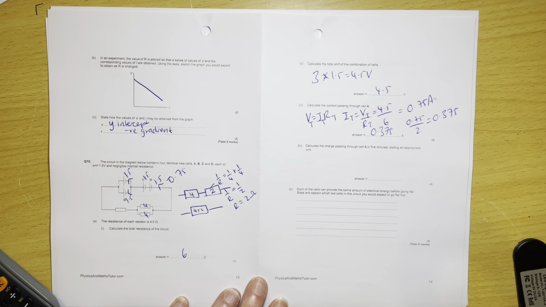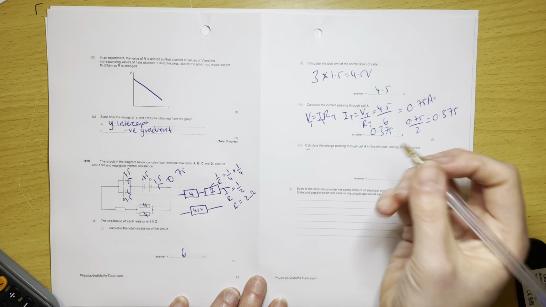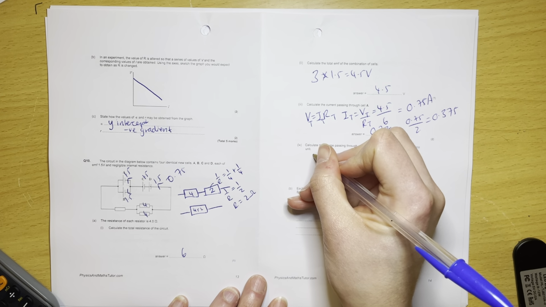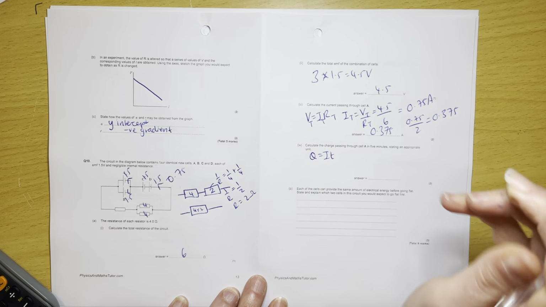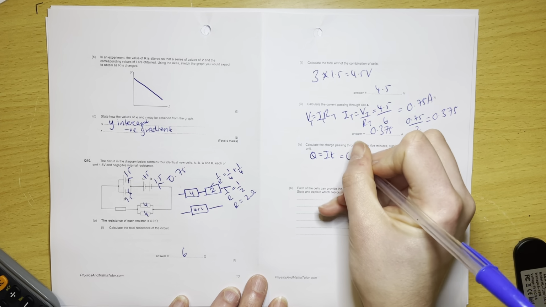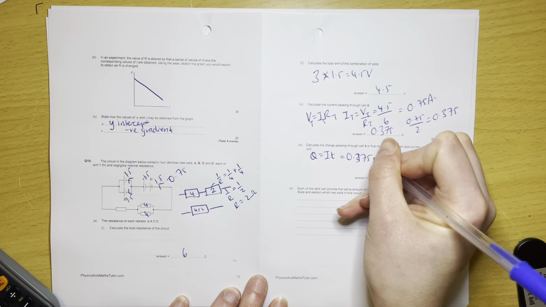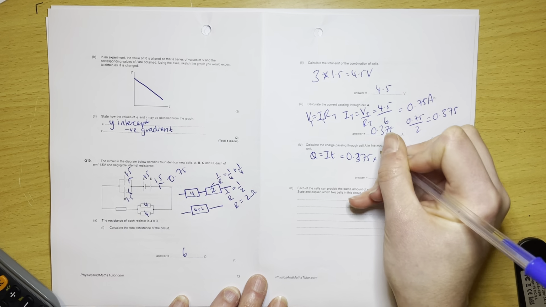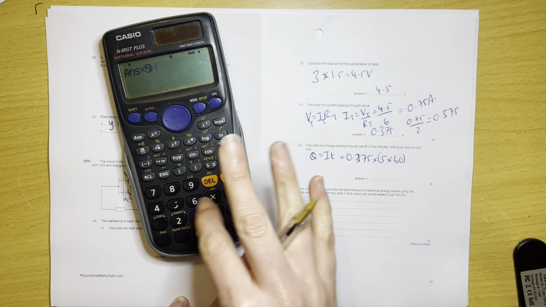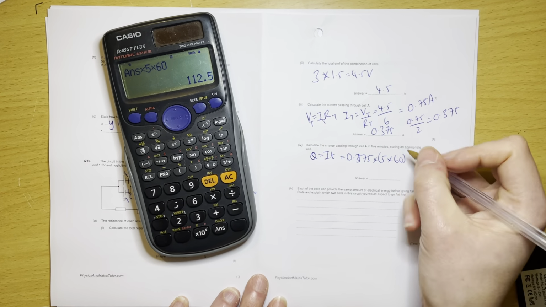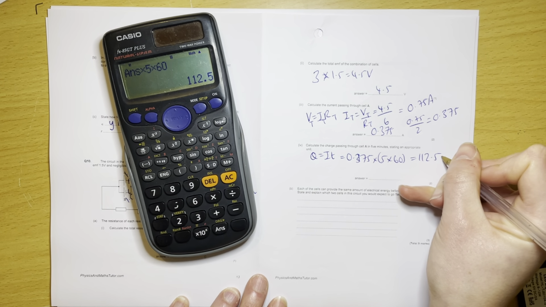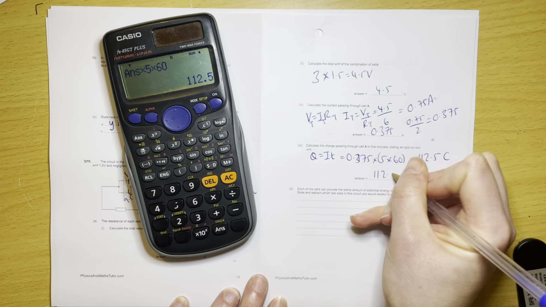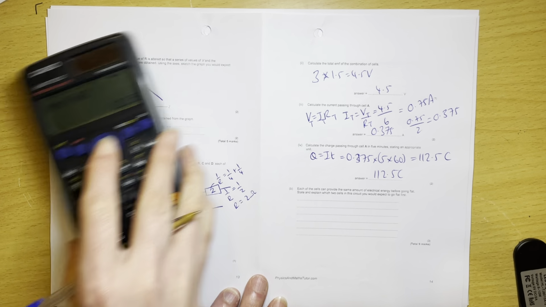Calculate the charge passing through cell A in 5 minutes, stating an appropriate unit. So charge, we're going to say that Q equals IT. I've got a current there, it's going to equal 0.375. The time is 5 minutes, which is 5 times 60 seconds. We get an answer of 112.5 coulombs. That is the appropriate unit.